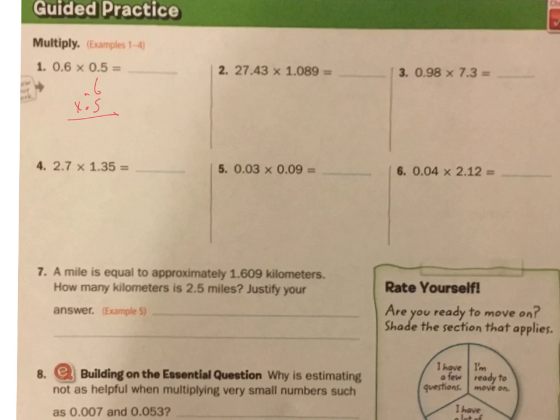Don't worry about the decimals. 5 times 6 is 30. I come out here 1, I come out here 1, so that's 1, 2 times. 1, 2. So my answer is 0.30, or you could just say it's 0.3. It's the same number.